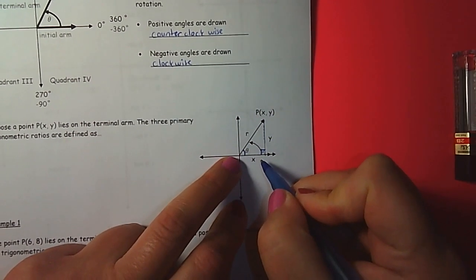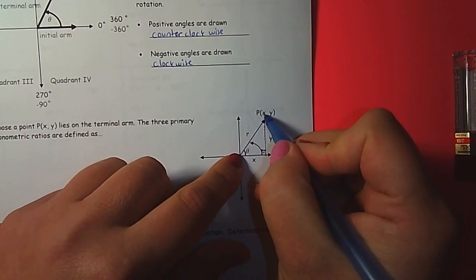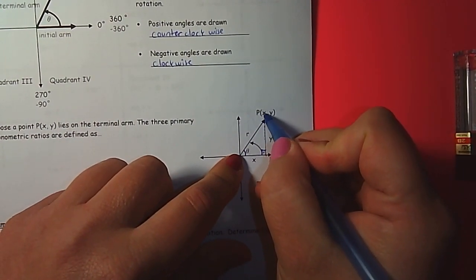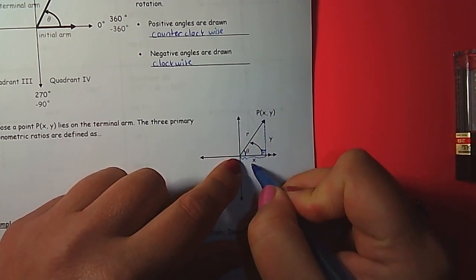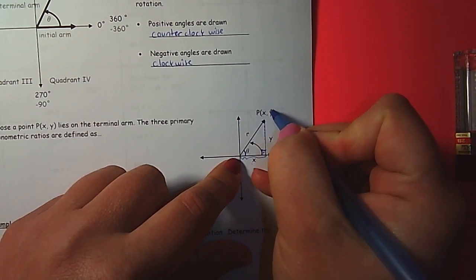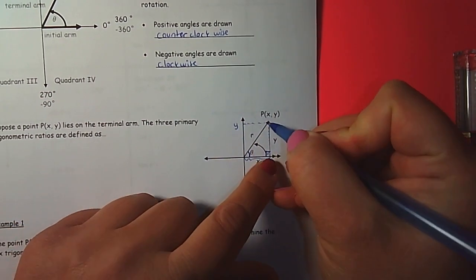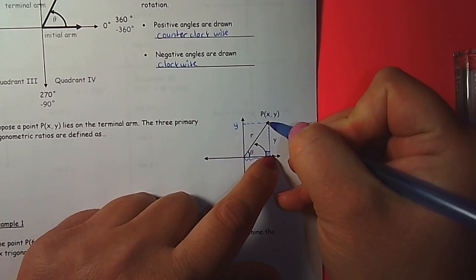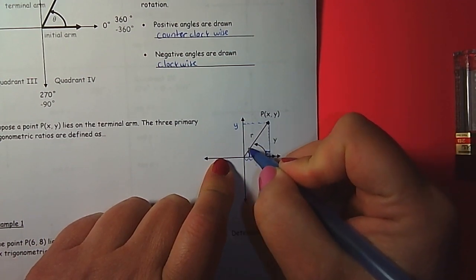Then what can we say about the measurements of the sides? If the x coordinate of the point is x, this distance here is going to be x. The y coordinate of the point is y, so therefore this side of the triangle is y. The hypotenuse is called r.